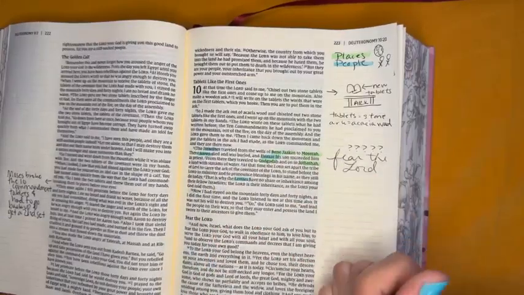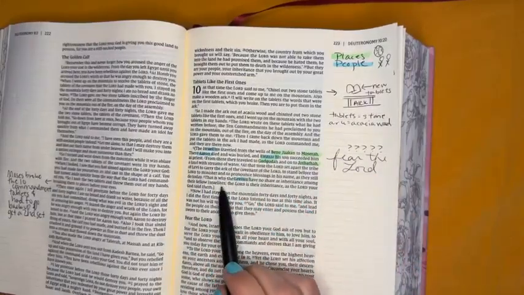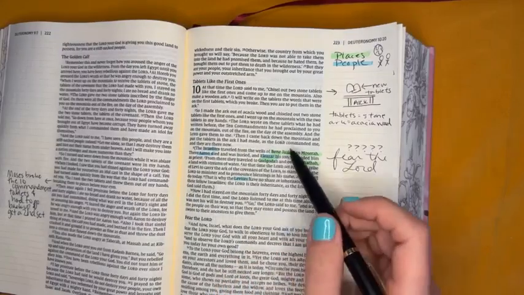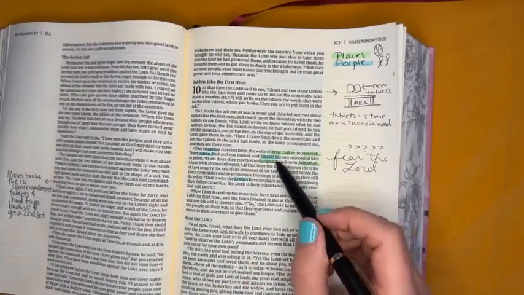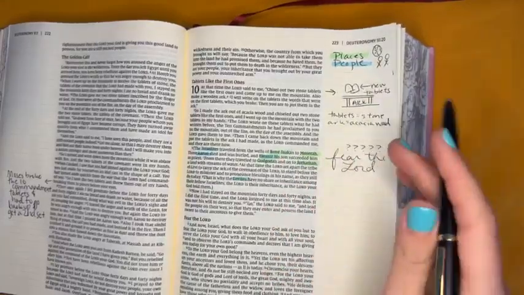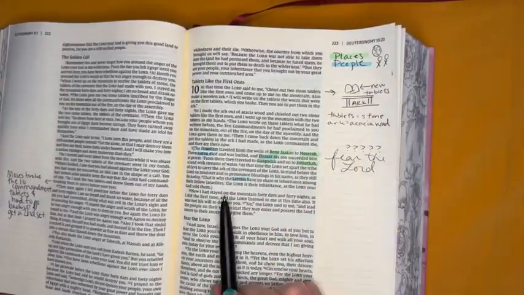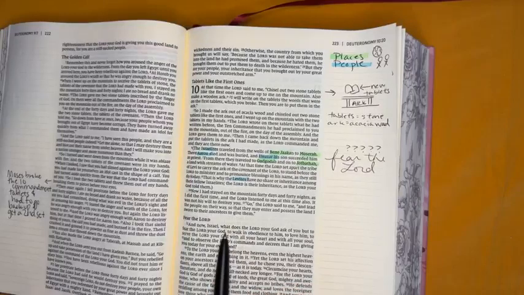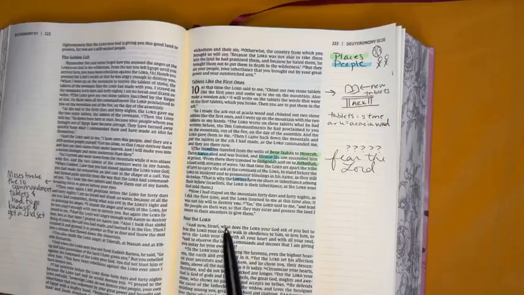Okay, here's something else you can outline, then it lists a bunch of people and places. So I went and highlighted the places in green and the people in blue, and you can list those out over here, whatever you want to do, but I'm not going to do that right now. And then I want you to look at the second section, which is called Fear the Lord.